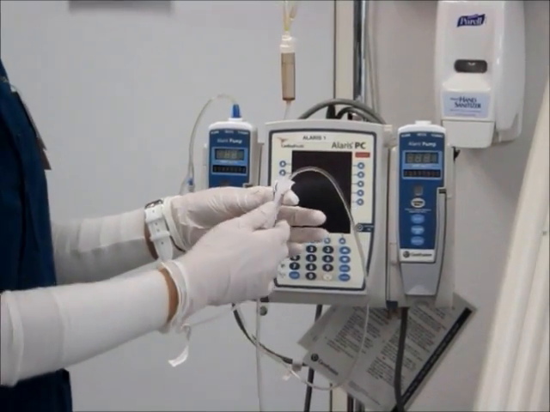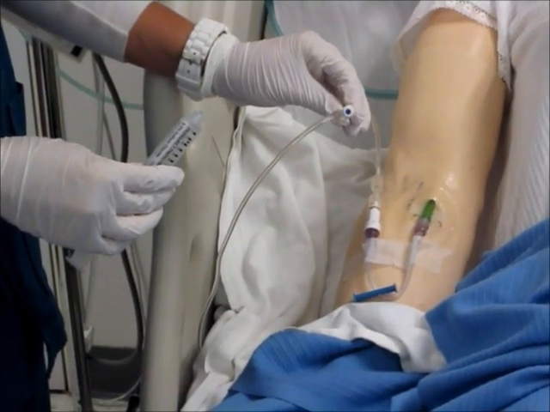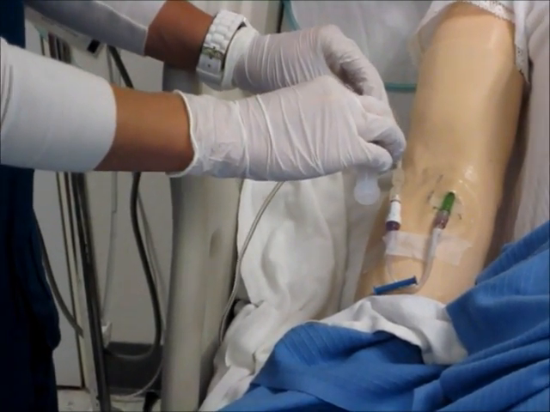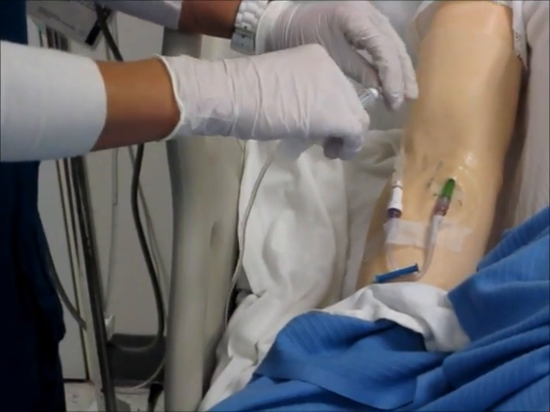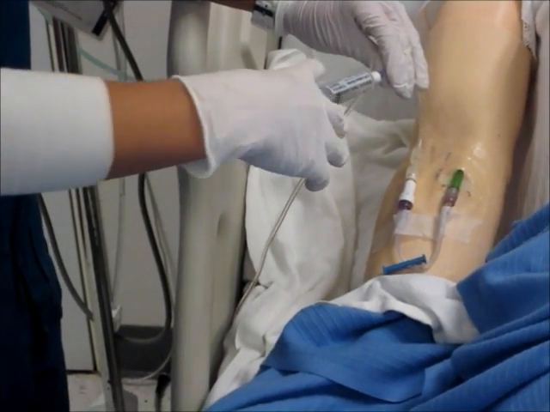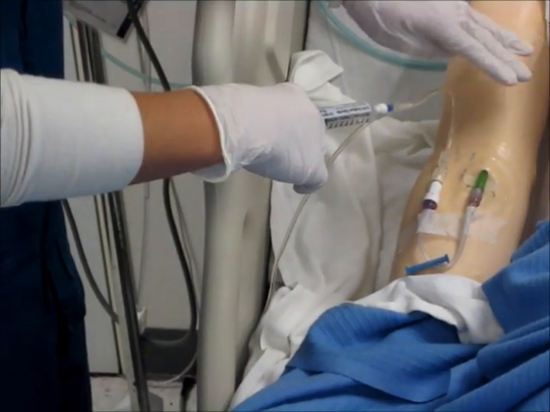For a running IV infusion, the nurse will clamp off the existing IV line. She will attach a 10 cc saline flush, aspirate for blood to make sure the needle is in the vein, then proceed with the saline administration. As she is gently pushing saline into the catheter, she will monitor the patient's response. Once complete, she will remove the syringe.